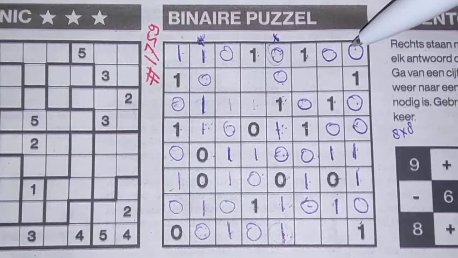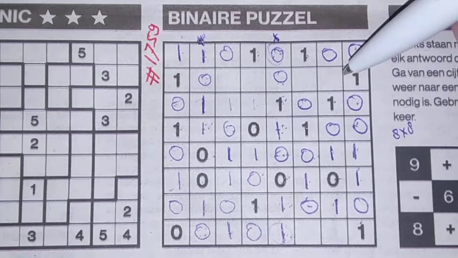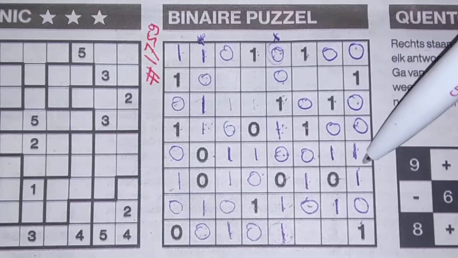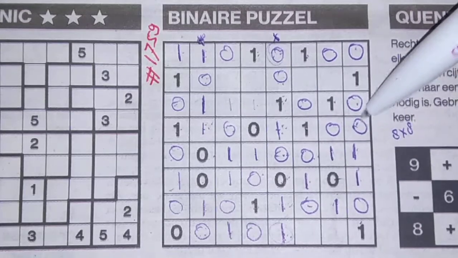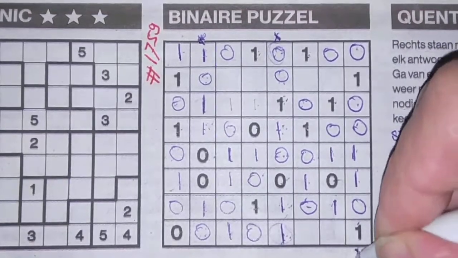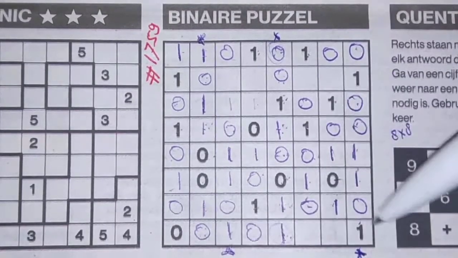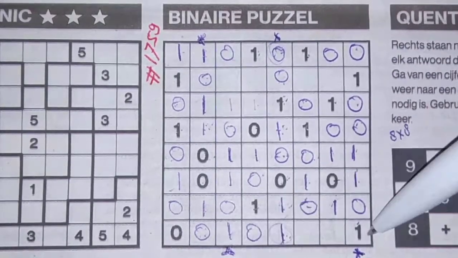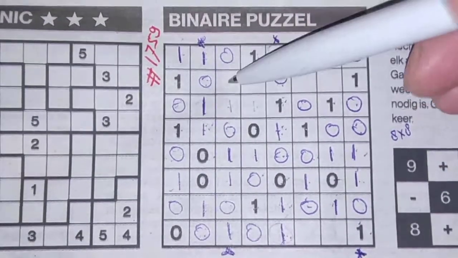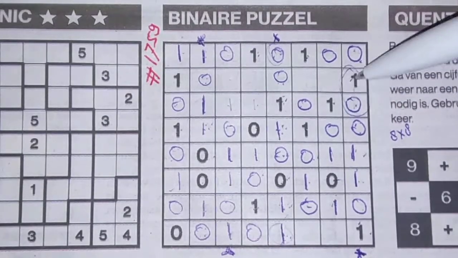And now, can I continue? Yes, we need to compare the last column and this column. 1, 1, 0, 0, 1, 1, 1, 1, 0, 0, empty box, O, O. Yes, so we need to switch those two digits.